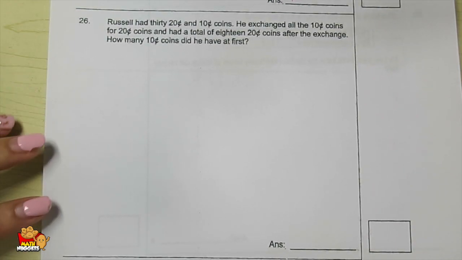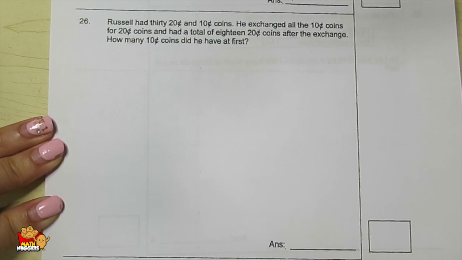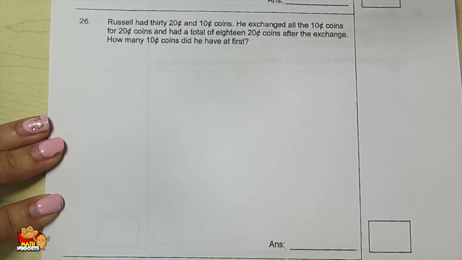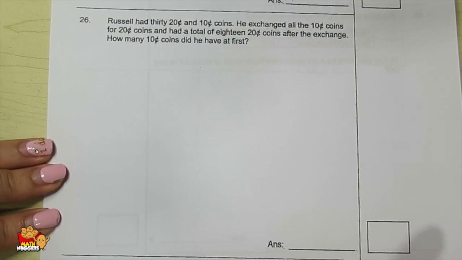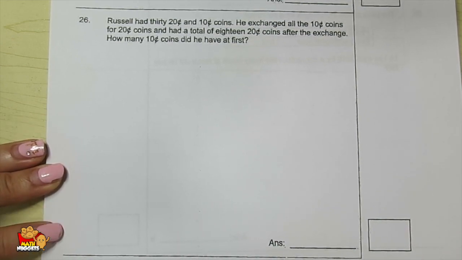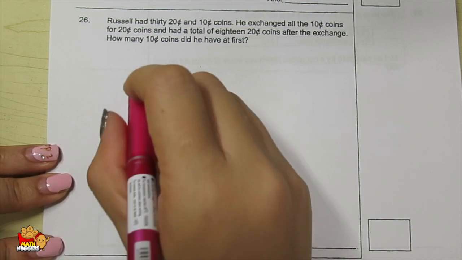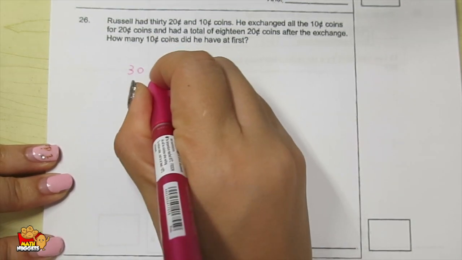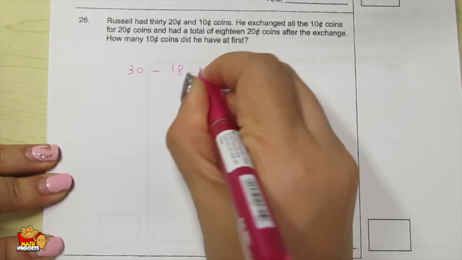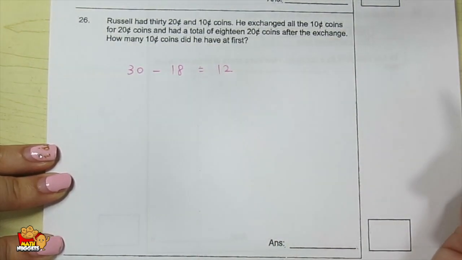$30, 20 cents and 10 cent coins. He exchanged all the 10 cent coins for 20 cent coins. And then he had 18 20 cent coins after the exchange. So he lost how many coins because of the exchange? His coins reduced by 12.